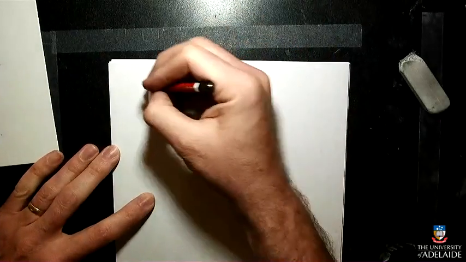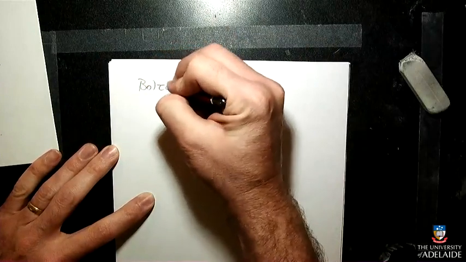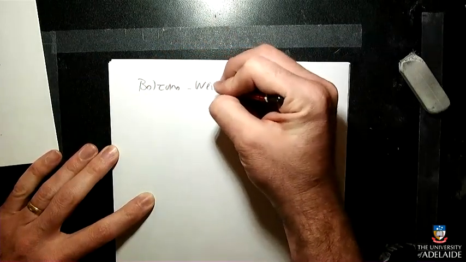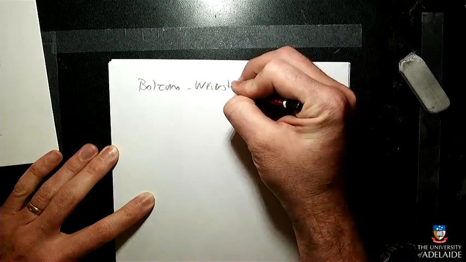What am I going to talk about next? Well, can someone tell me what the Bolzano-Weierstrass theorem is? You've got a sequence that is bounded, and there exists a subsequence. Just a second. Every bounded sequence has a convergent subsequence.